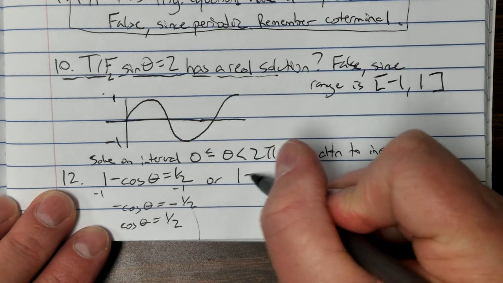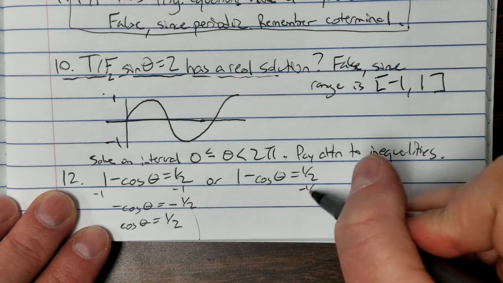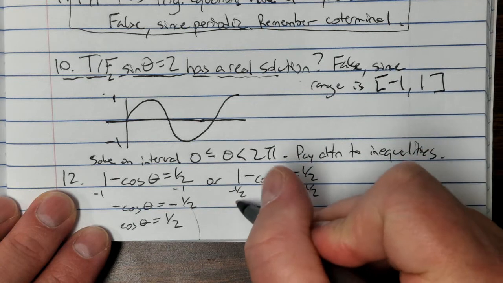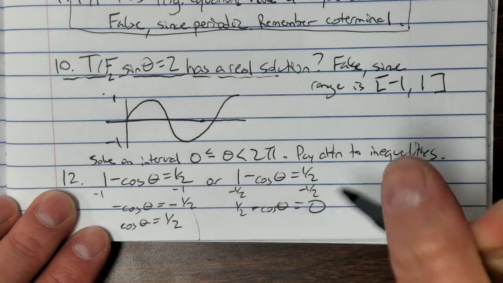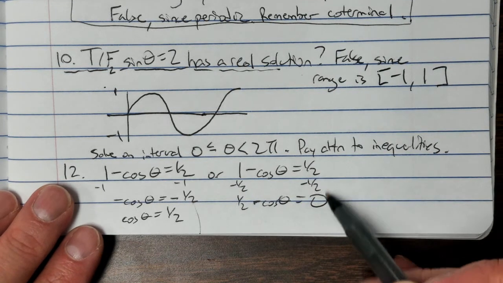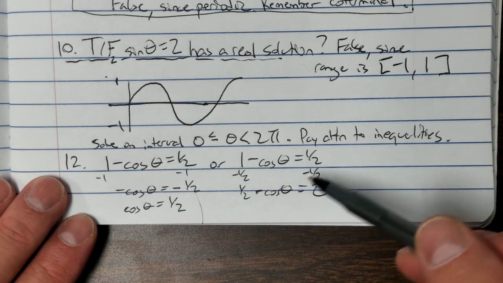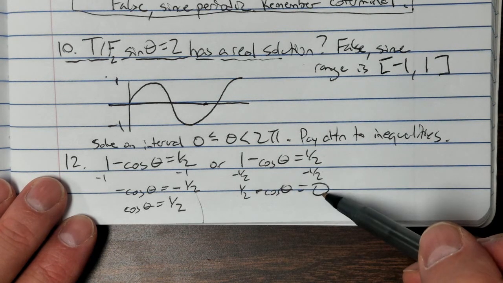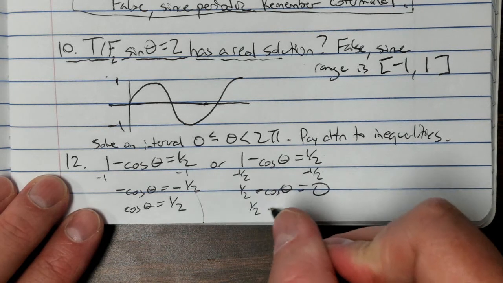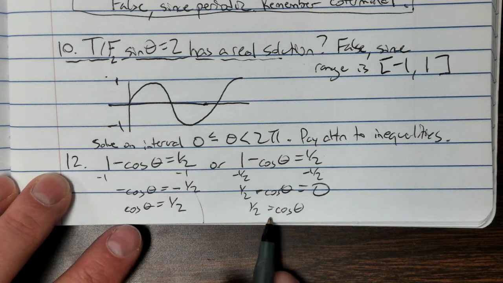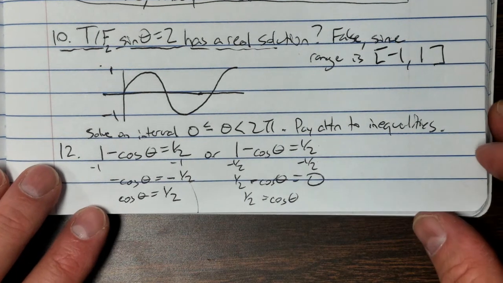The other way to do this is if you subtract 1/2. Then you get 1/2 minus cosine theta equals 0. Some students don't like doing it this way, and that's fine. You can just pick whichever way you do it. But if you have 1/2 minus 1/2, that'd be 0. And then you can add your cosine to both sides. So you end up with the same thing, cosine equal 1/2 or 1/2 equal cosine.